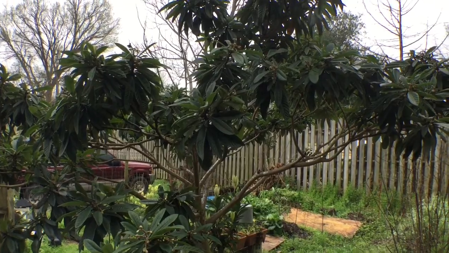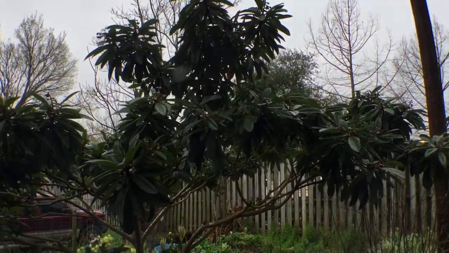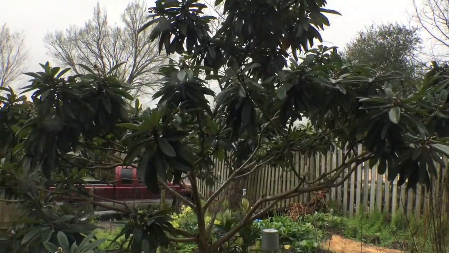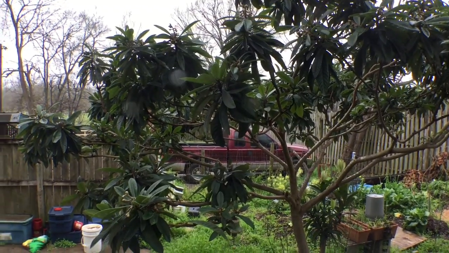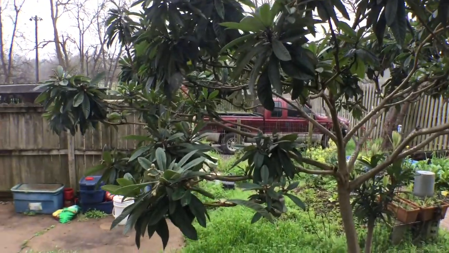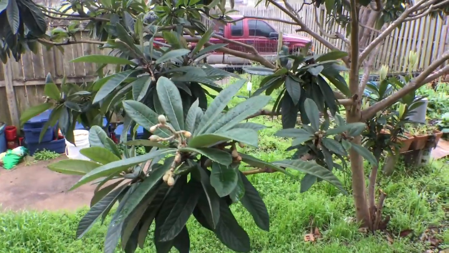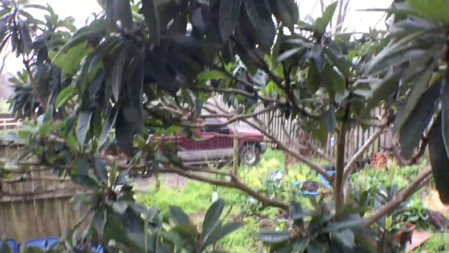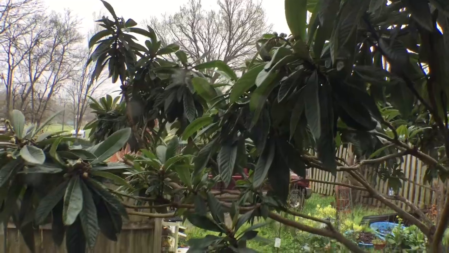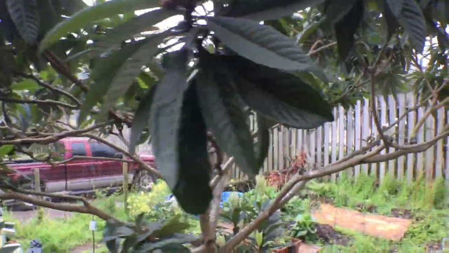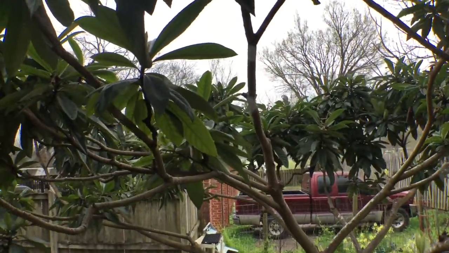I remember about half a year ago, I've got a video called Loving Up My Loquat, or something like that. And I was complaining that it just hadn't been doing very good the last couple of years. So I gave it a whole lot of worm castings and a big bunch of mulch. And then we pruned it back and really opened up the inside of it. When you step back, it looks kind of like a Japanese bonsai.